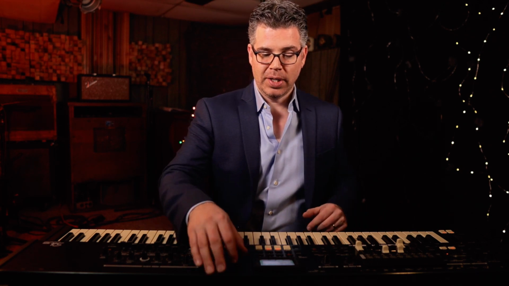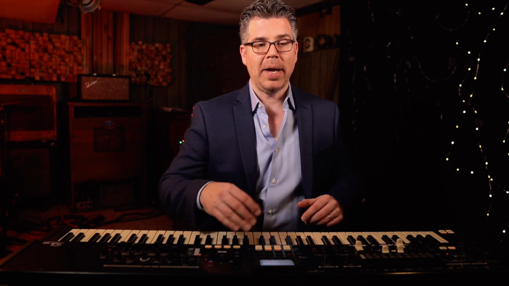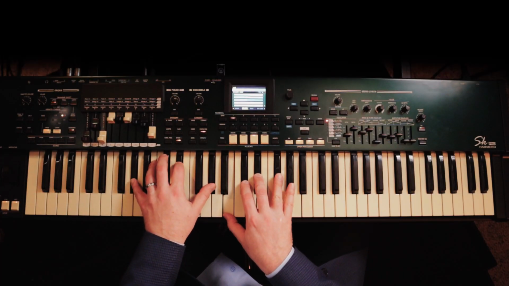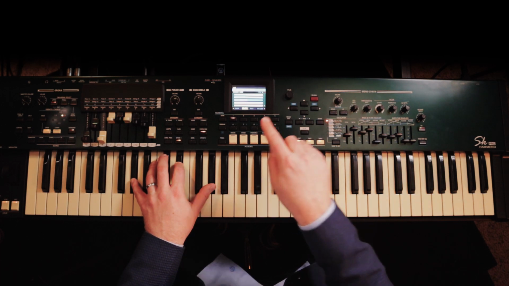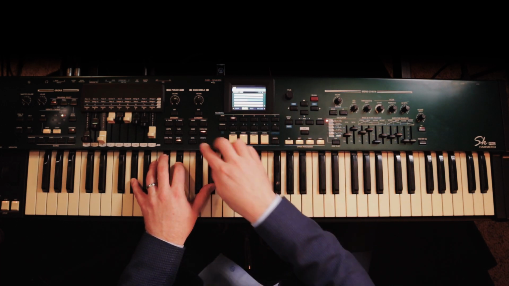I don't know if anybody's noticed this yet, but when you change patches, the sound doesn't just cut off. For example, let's go to this warm pad just by itself. And now I'm going to turn it off and turn on my piano sound.